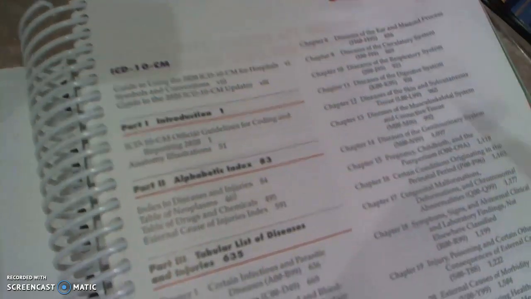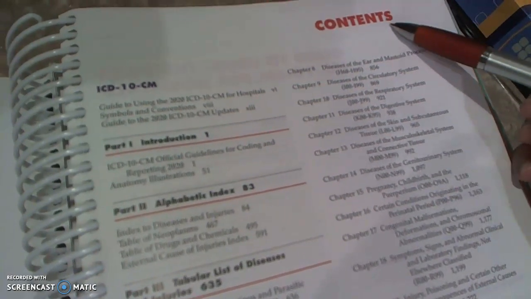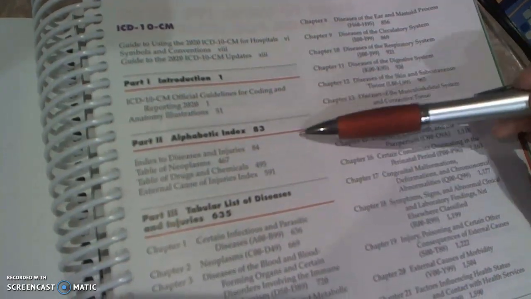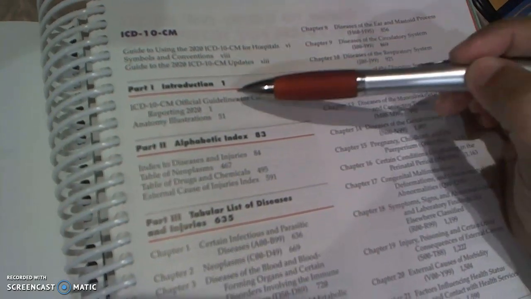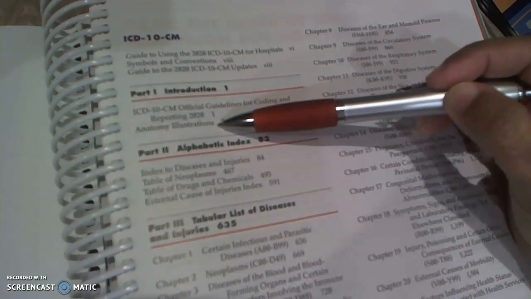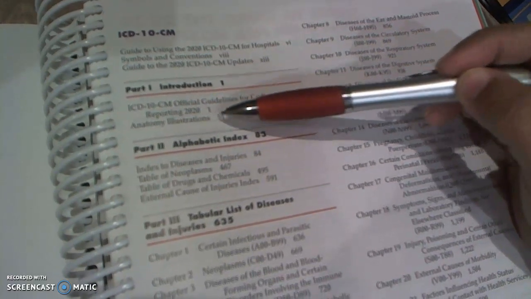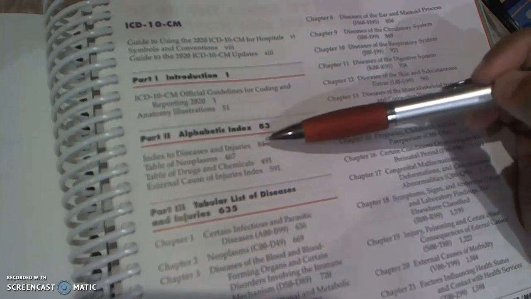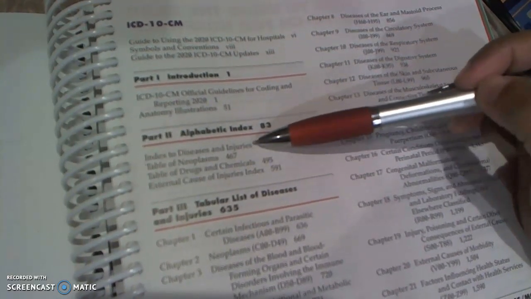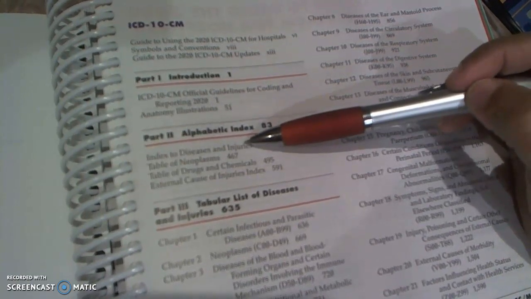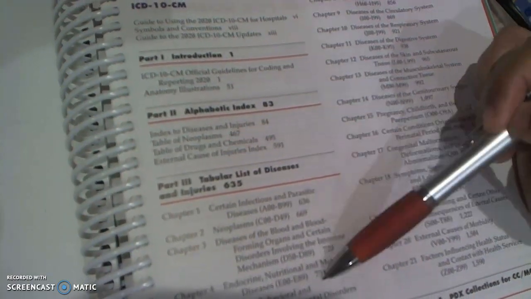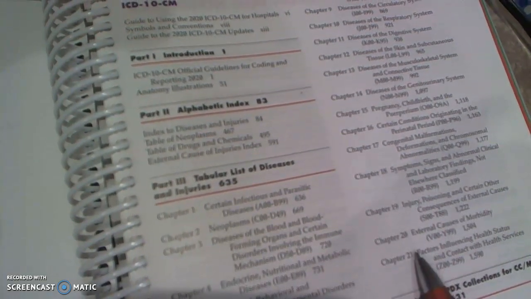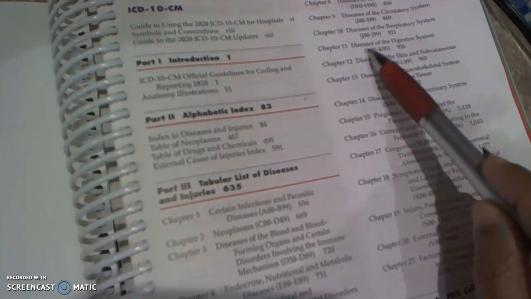So where is the index? You always go to your contents in the very beginning of the book, and then you will see the book is divided into part 1, part 2, and part 3. Part 1 is your guidelines and your illustrations to look at the anatomy if you need to. Part 2 is your index, and the index is also divided into 4 kinds, but the major alphabetic index is the first one, index of diseases and injuries. The third part is all the chapters that you have from chapter 1 to chapter 21. So you have 21 chapters, each divided into a different section.